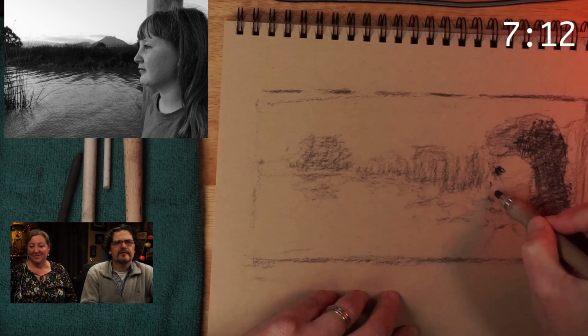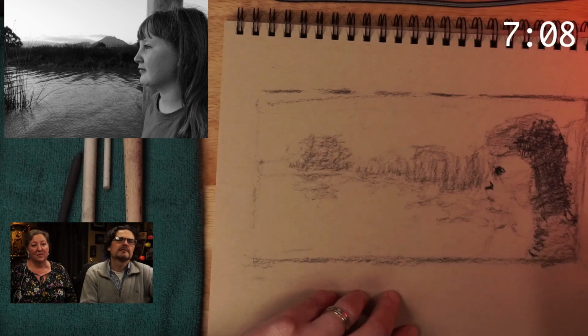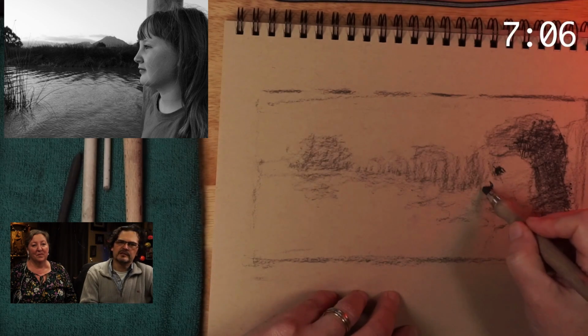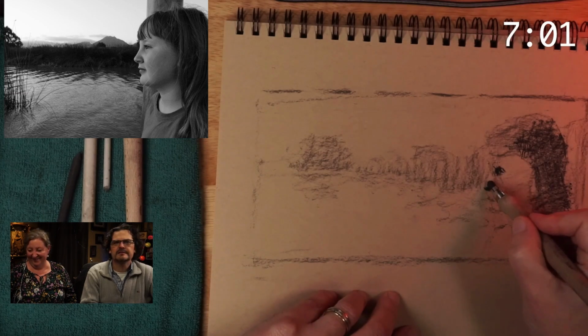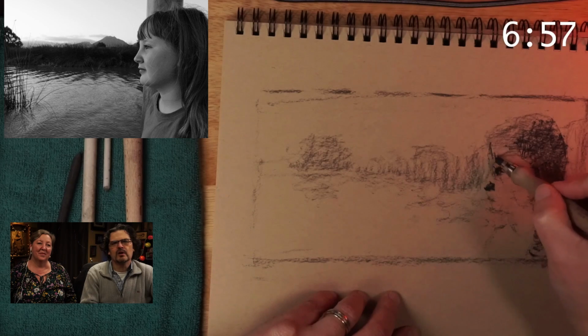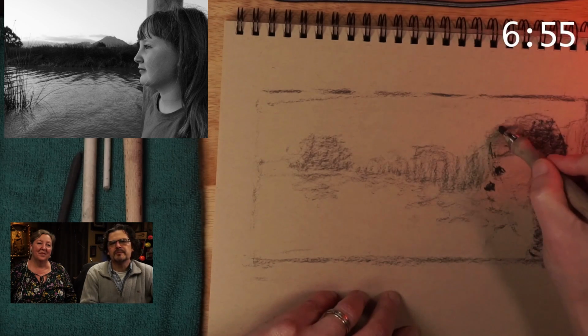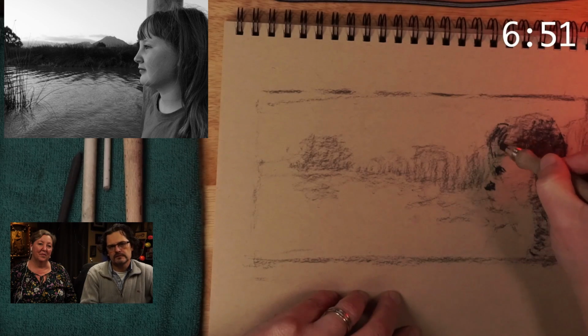Again, don't worry about perfection. Don't even worry about looking good. Hide in a closet and do this. Nobody's got to see. All right, that's way too dark on her nose right there. But the point is to get some dark so that she stays forward.